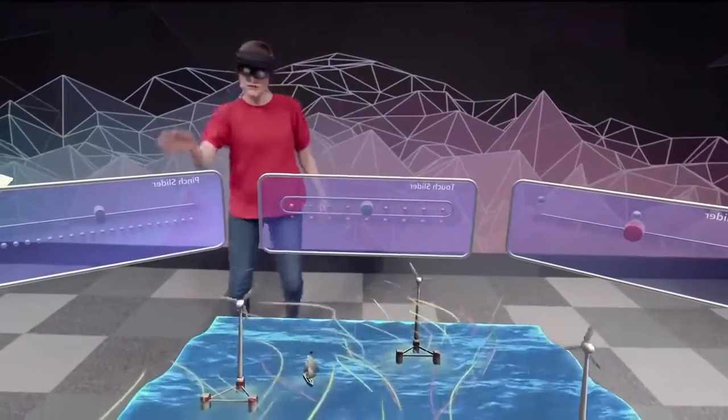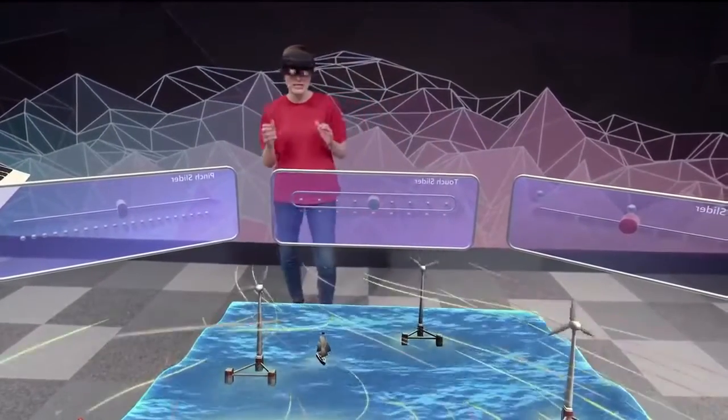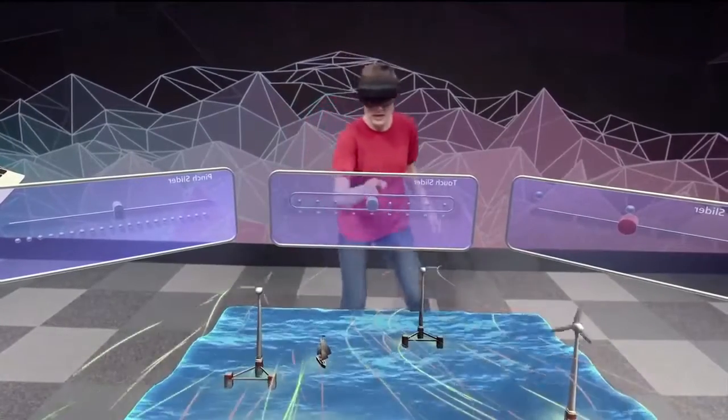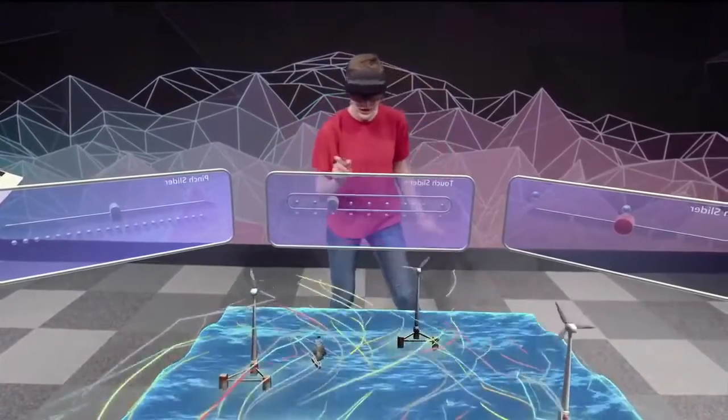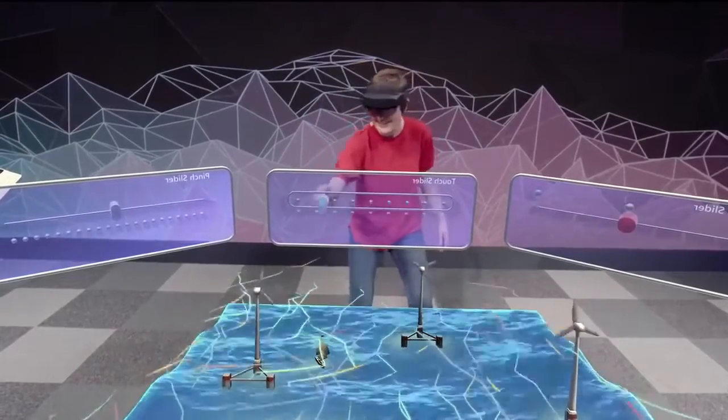So for example, here I've got 3 sliders. Each of them is controlling this wind farm simulation, but each in a different way, using a different interaction technique. One of the things we tried is this touch slider here. So here I can just stick my finger in the slider and have it go to a particular value to control that wind speed there.